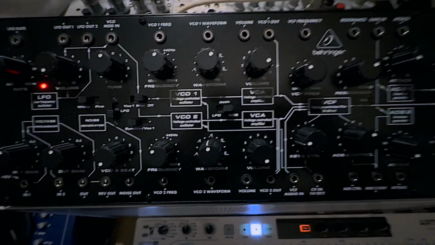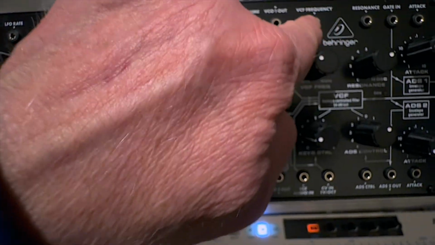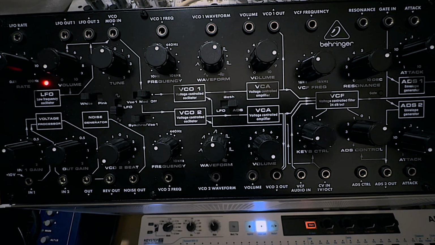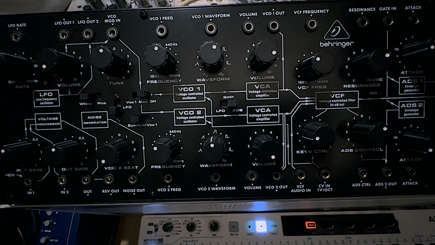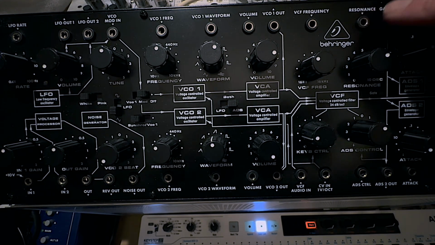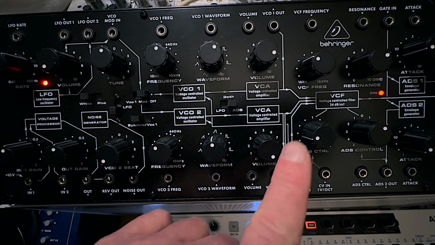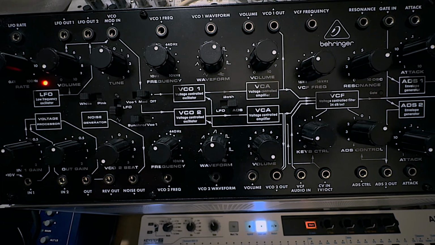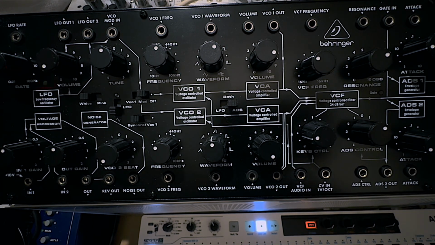All right, this is a very nice synthesizer, and since there's only one LFO, I wanted to route the LFO to the VCF a little bit, to modulate it. There are a lot of modulation possibilities. You could also modulate the resonance amount with the LFO or with other modulation sources. This is very handy and very versatile. It's real fun.